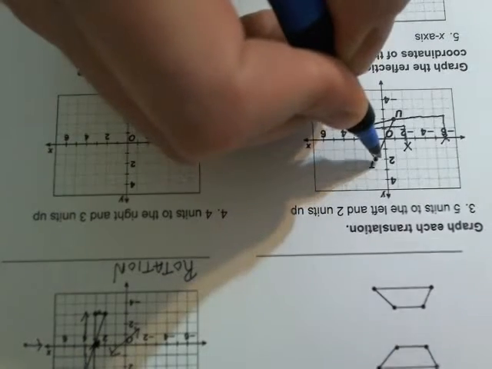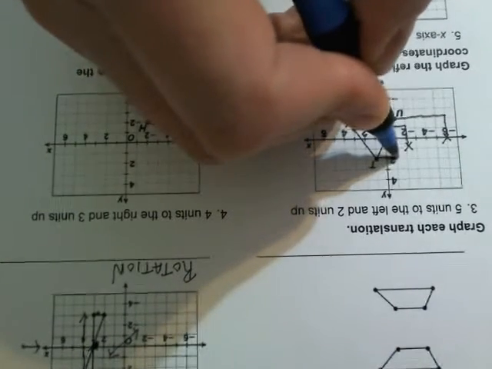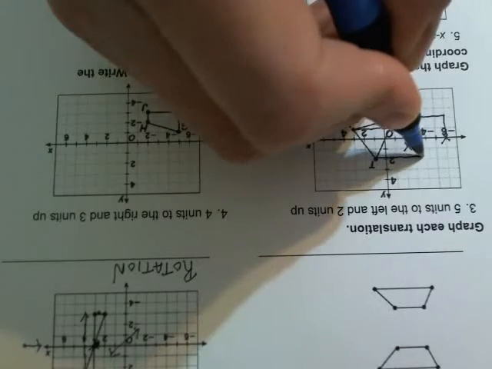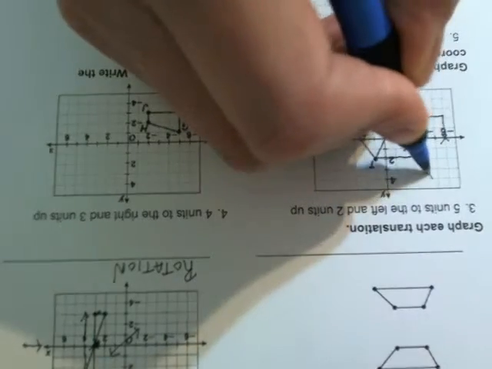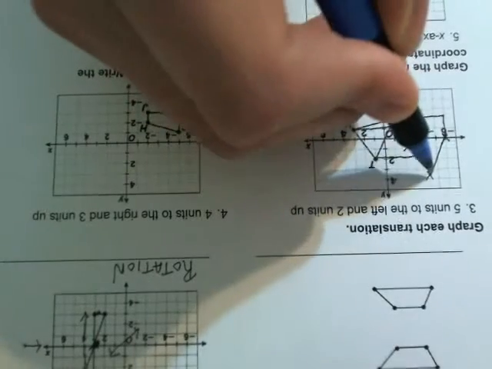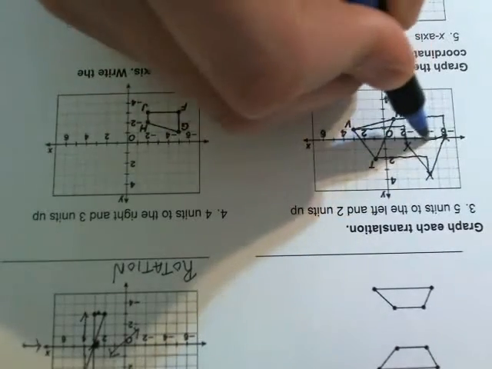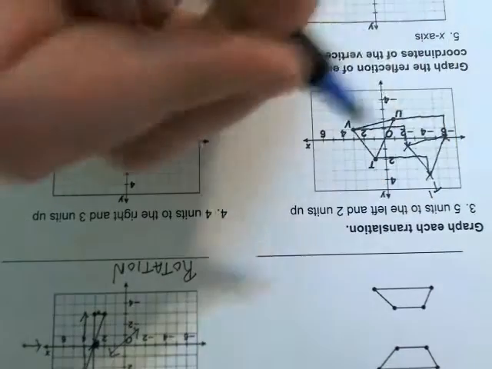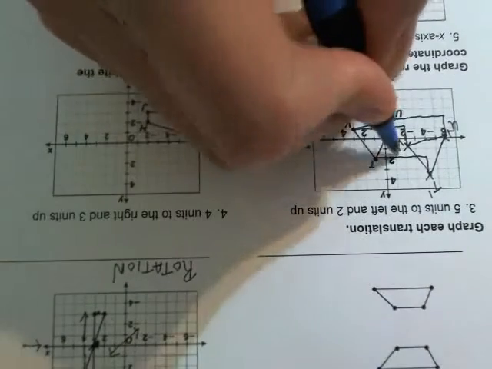And then I'm going to take the point known as T and make 1, 2, 3, 4, 5 jumps to the left and 2 units up. And there's my new T. I'm going to connect those points to draw my image triangle. Again, the after. This triangle over here is called the pre-image. Mark it accordingly, and I will have graphed the translation of the triangle shown in question number 3.